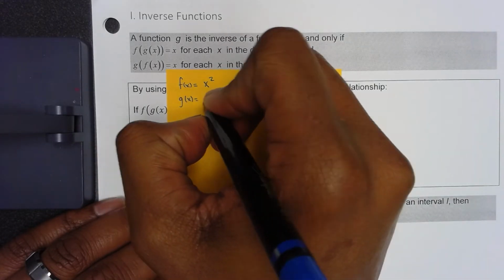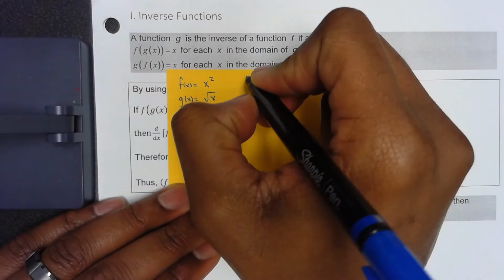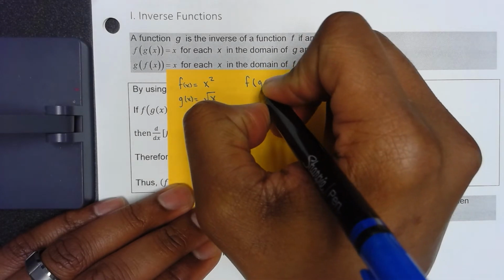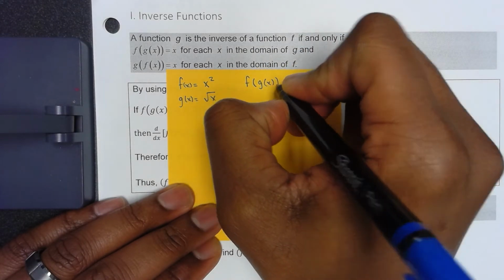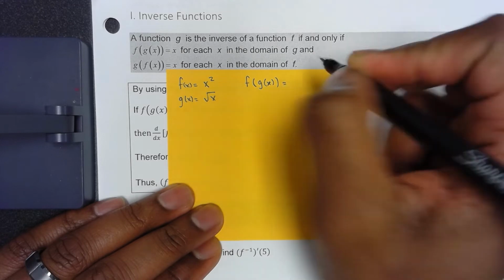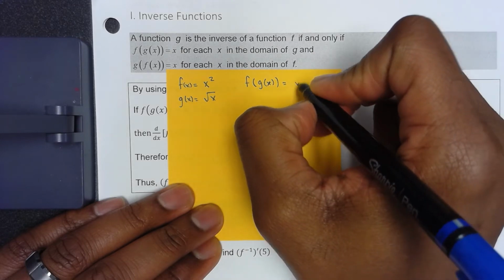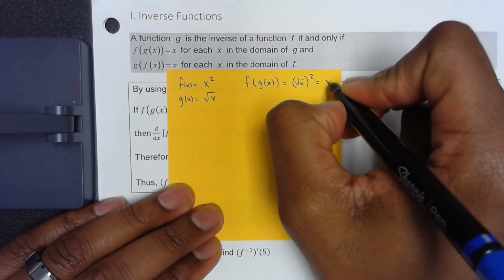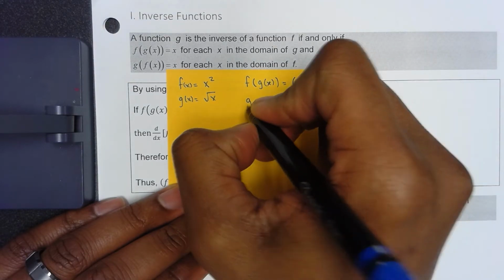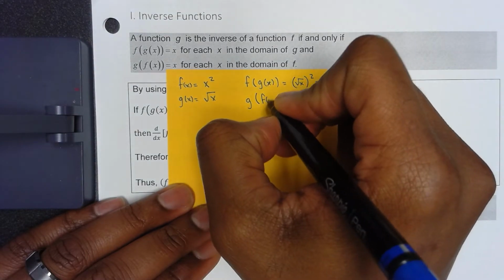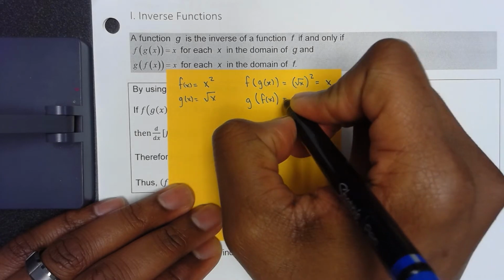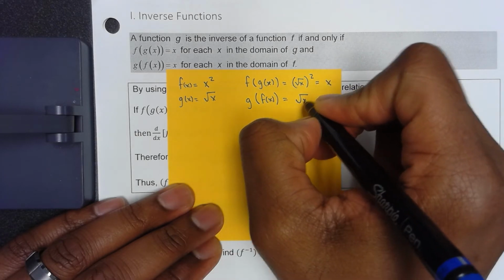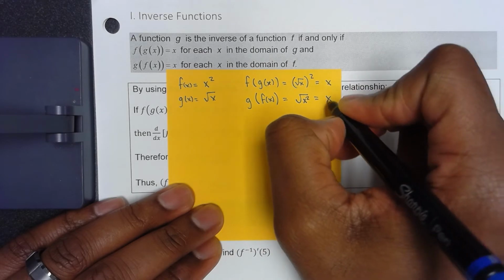Two quick examples are if we have f of x equals x squared and g of x equals the square root of x. If we did the composite function f of g of x, we would get the square root of x squared, which is x. Or if we did the composite function g of f of x, that would equal the square root of x squared, which is also x.